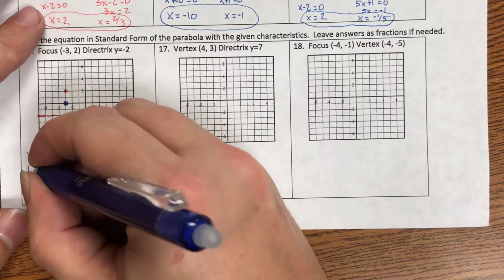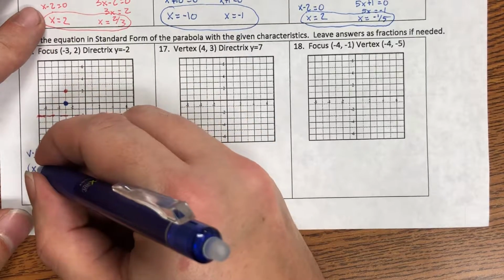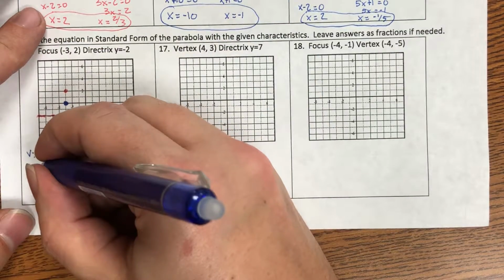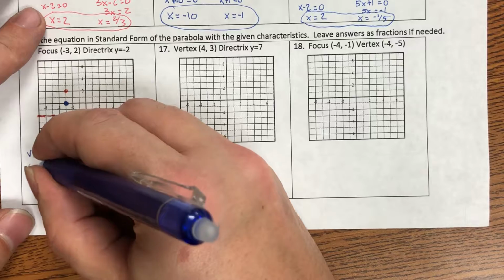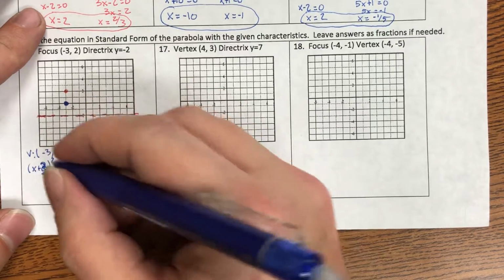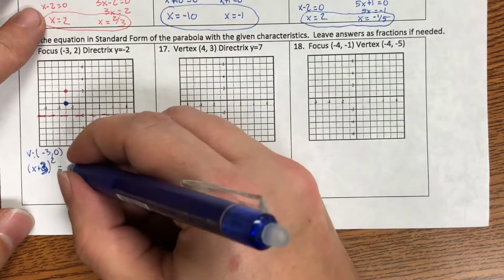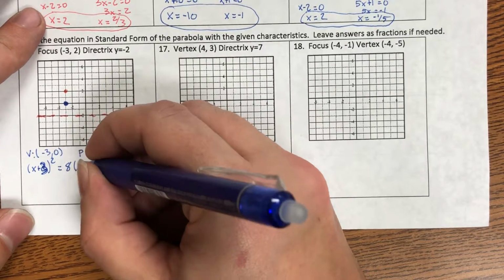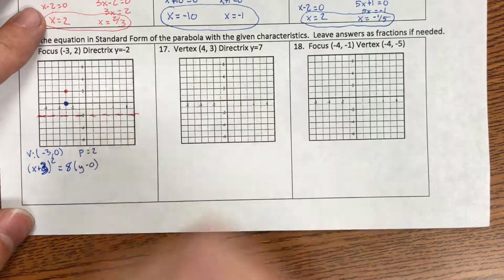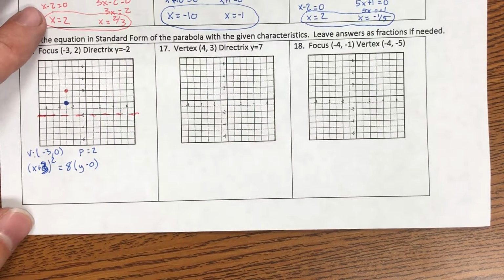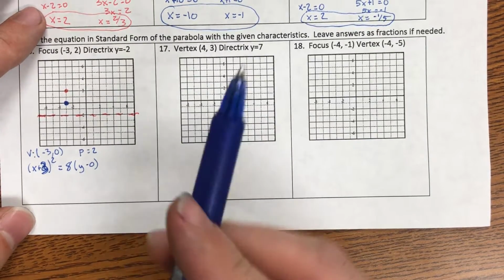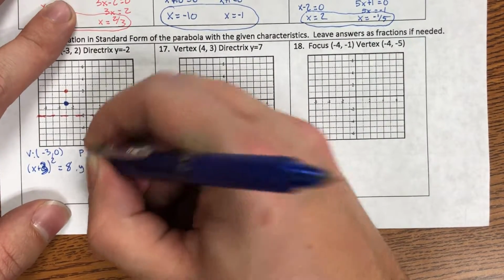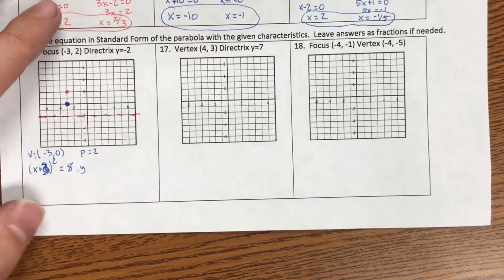So I have x plus 3 squared equals 8 times y minus 0. Because it's minus 0, I don't need to have it there, so I just have 8y.